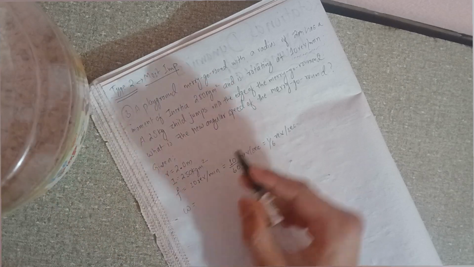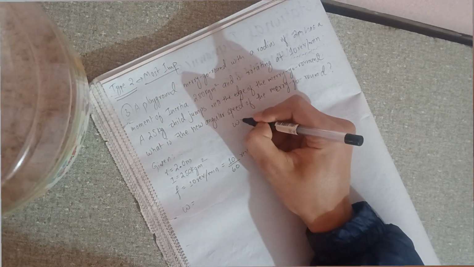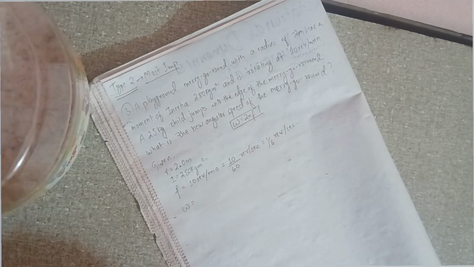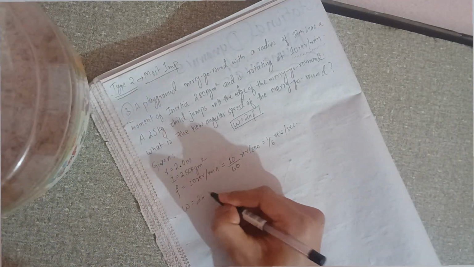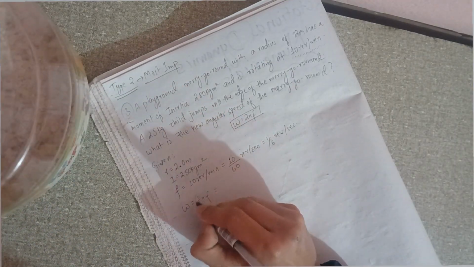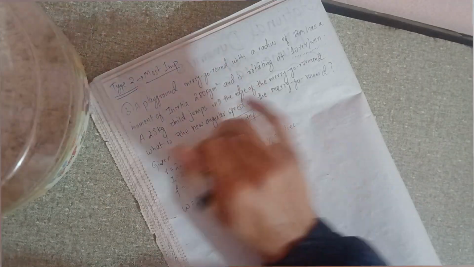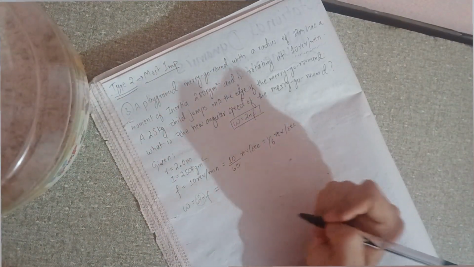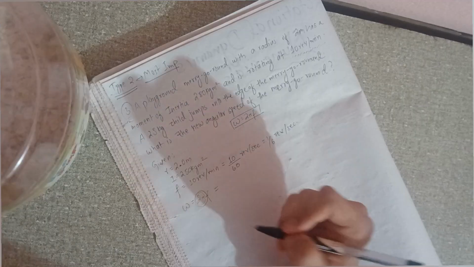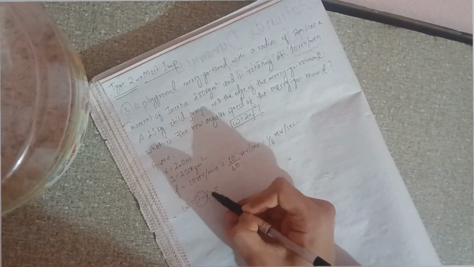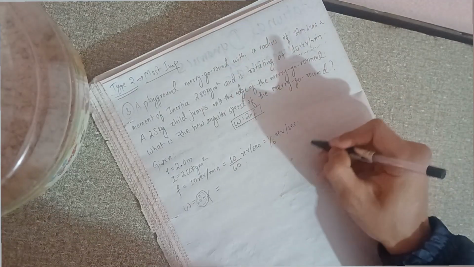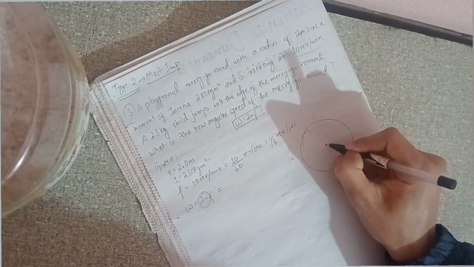Omega is equal to 2 pi f. This is a relation. This is 2 pi for the circle, the total displacement in a circle, and f the frequency.